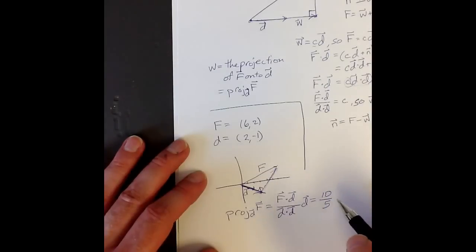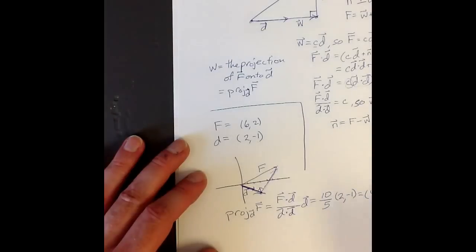So 4 plus 1 is 5, and then times d, which is 2, negative 1. This simplifies really nicely. 10 over 5 is 2, so we get 4, negative 2. That's the vector w.